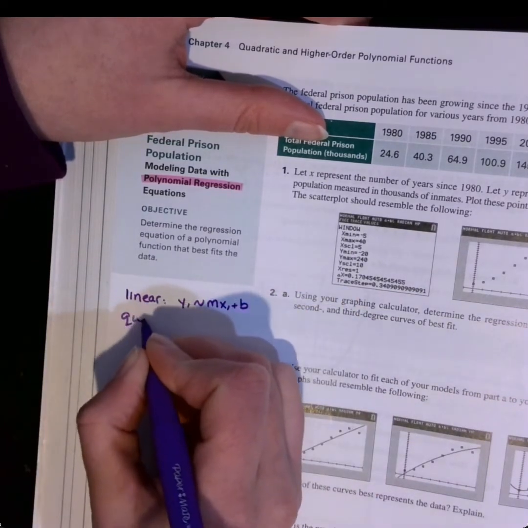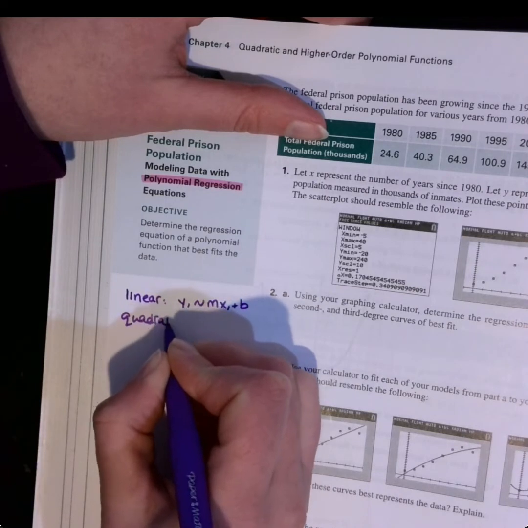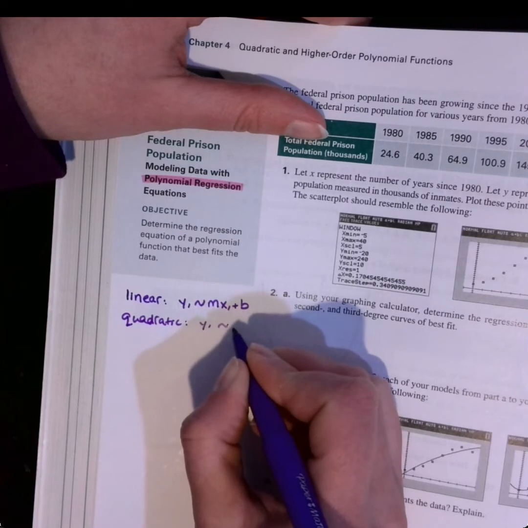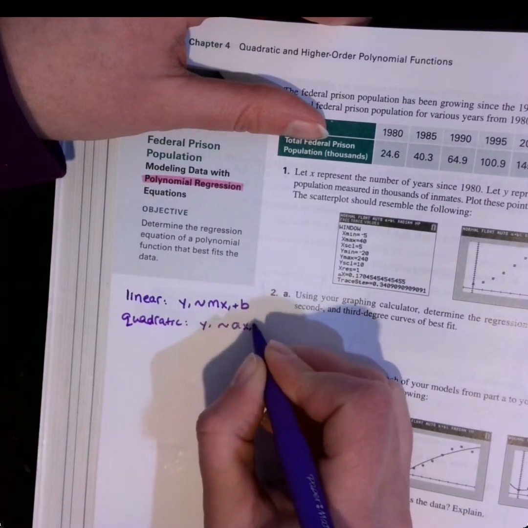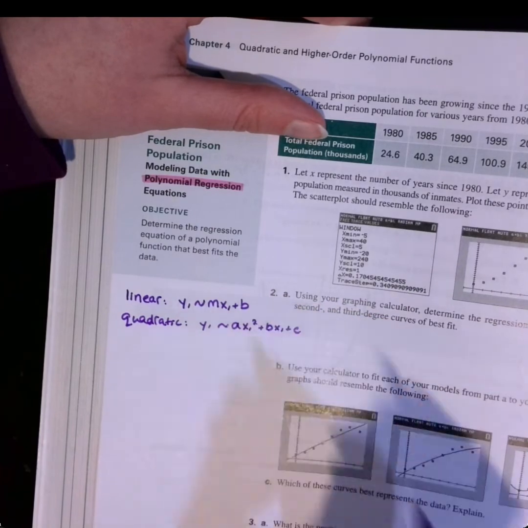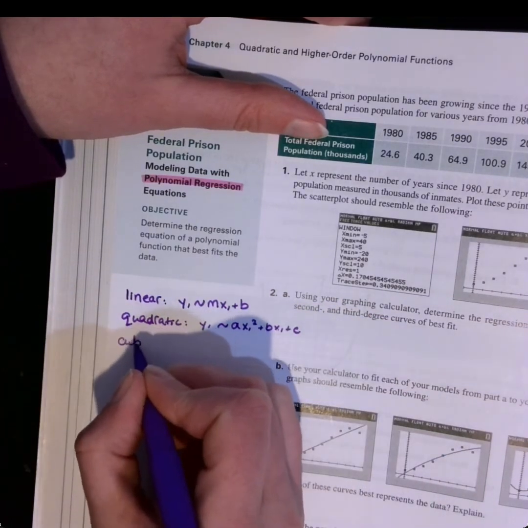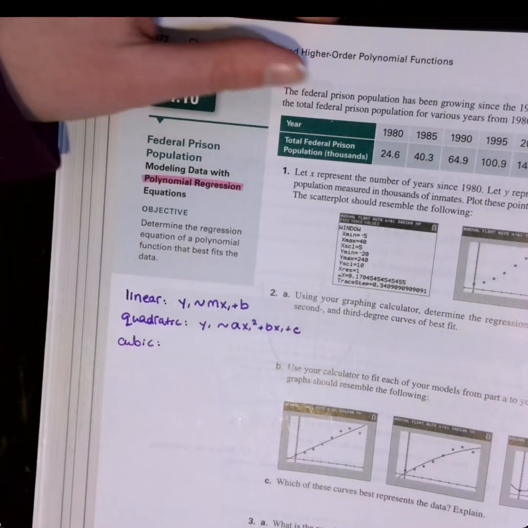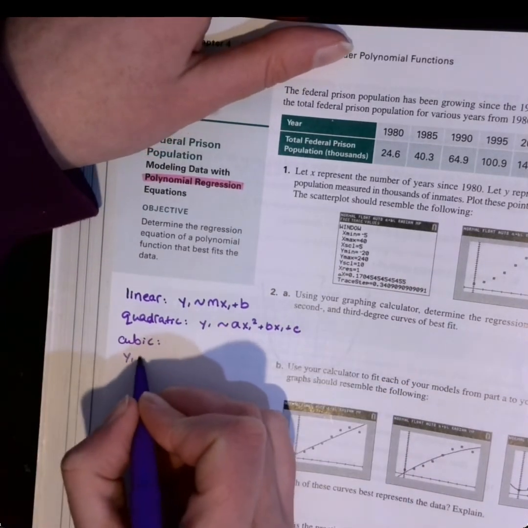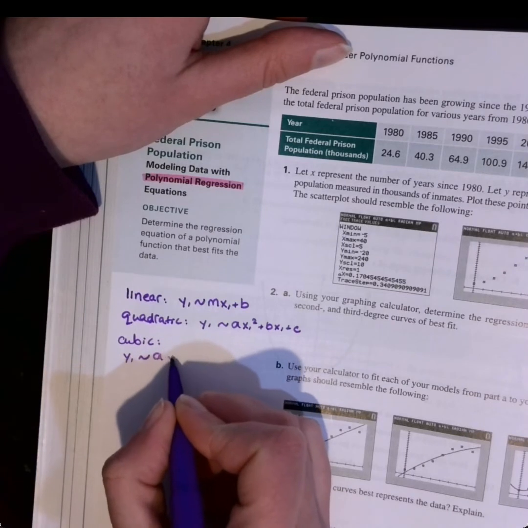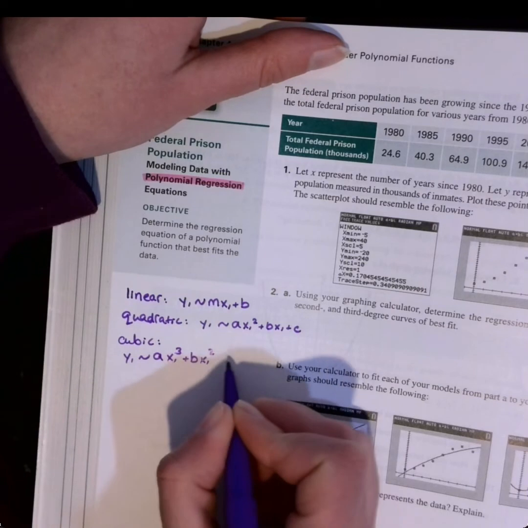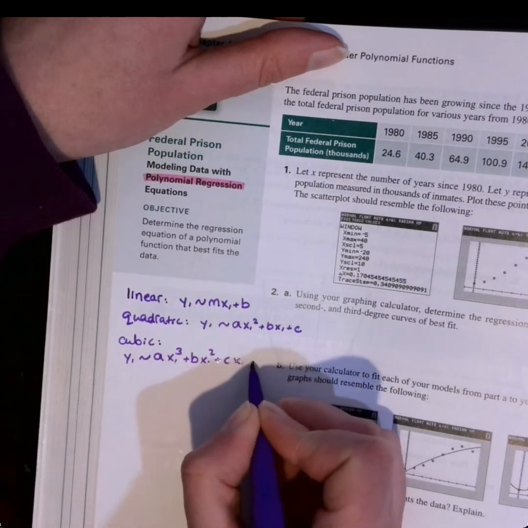Quadratic, we know as y1 approximately ax1 squared plus bx1 plus c. Cubic is going to have y1 approximately ax1 cubed plus bx1 squared plus cx1 plus d.